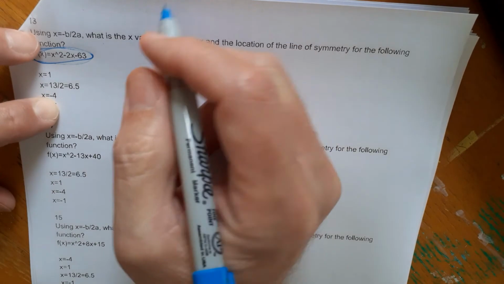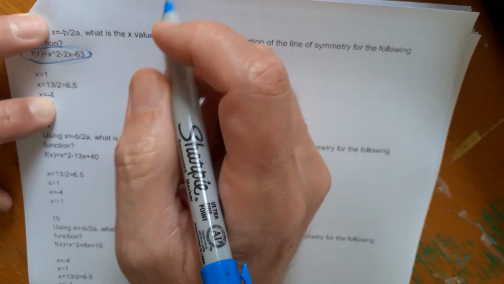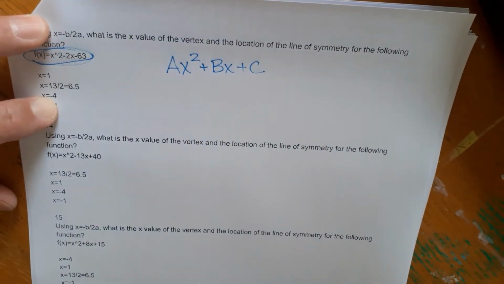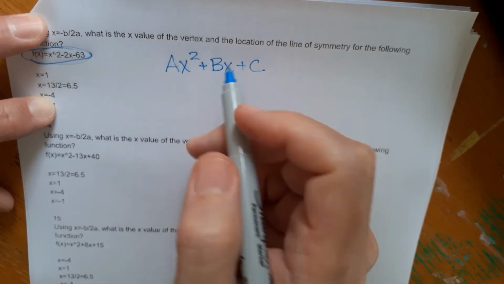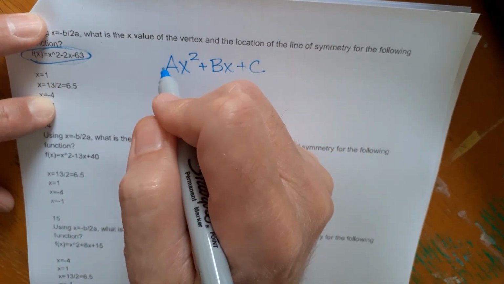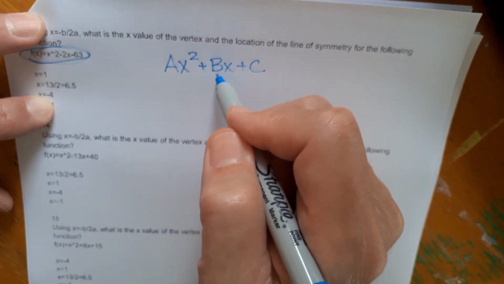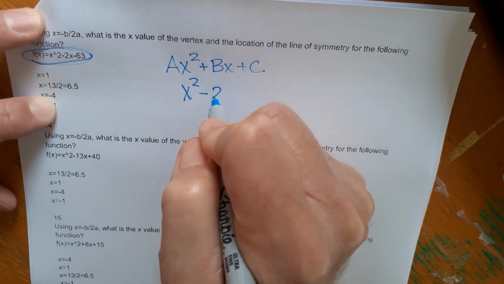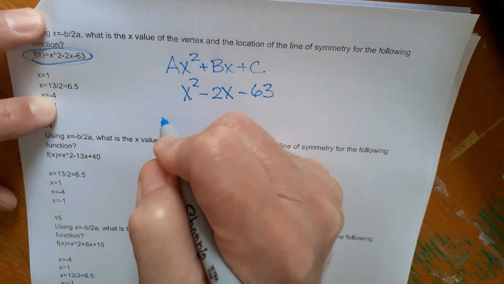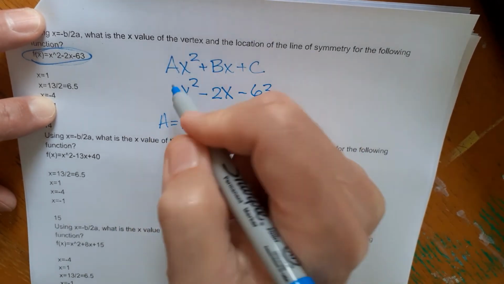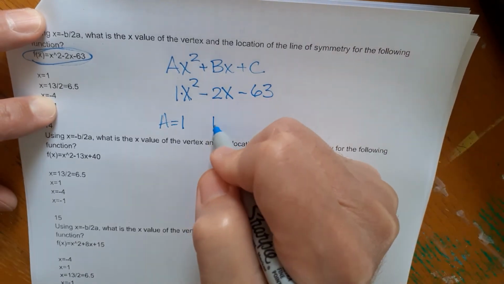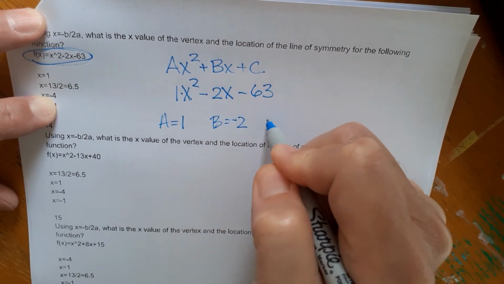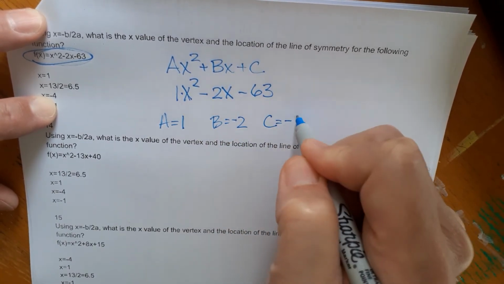Well, let's remember that for a standard form quadratic, it's ax squared plus bx plus c. I am going to give you some notes on this without looking back at the notes. Any coefficient in front of the x squared is going to be a, any one in front of the x is going to be b, and any in front of this one is c. So we have x squared, here's our actual example, minus 2x minus 63. So what do we have? We have a equals 1, because there must be a 1 right here. We have b equal to negative 2, because that's what's got to be in this place to produce this. And we have c right here, tag along, equal to negative 63.